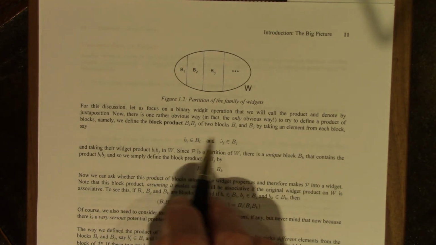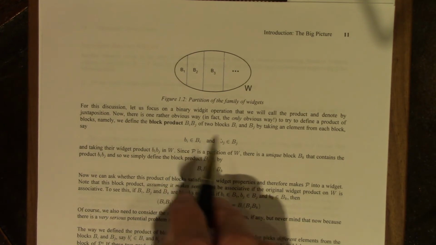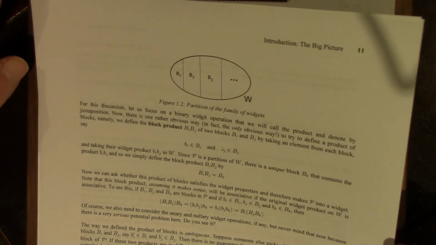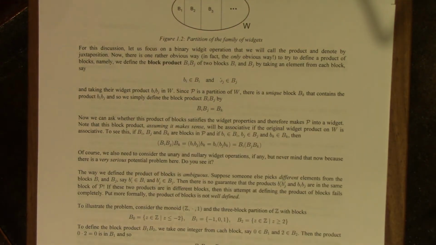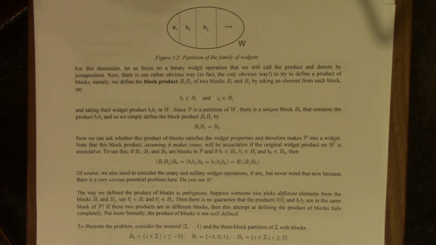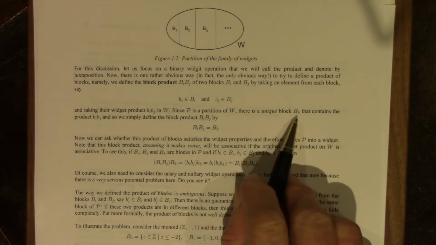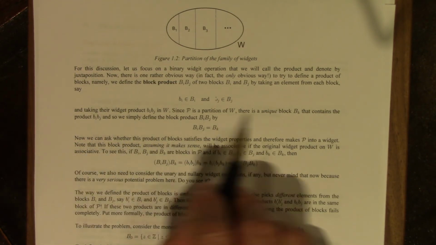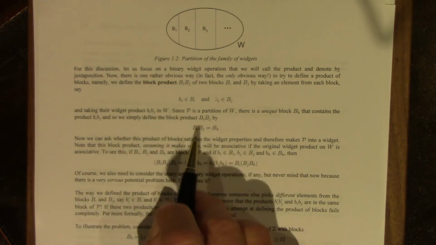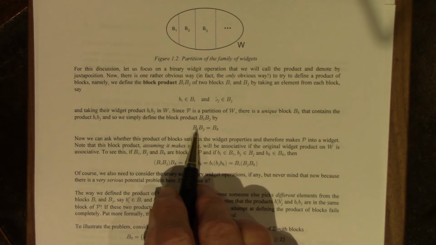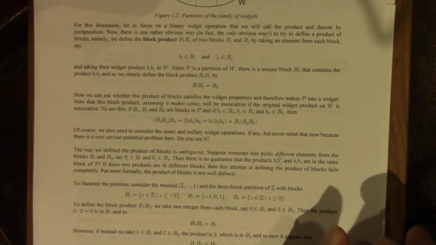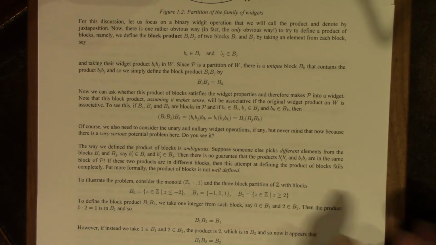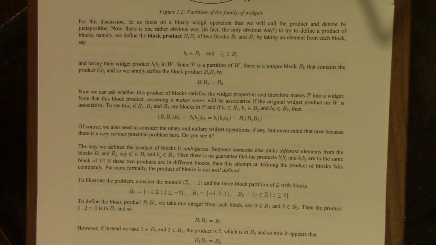Well, we grab an element from each block, little b_i from capital B_i and little b_j from capital B_j. And we can take the product of those elements in W, b_i b_j. Now, since P is a partition of W, there's a unique block, which I'll call B_k, that contains this product. So it's important that we're dealing with a partition here. And then we'll simply define the block product, capital B_i capital B_j, to be equal to capital B_k. Now that we have, possibly, a product on the blocks, we can ask whether this product satisfies the widget properties and therefore makes P into a widget.